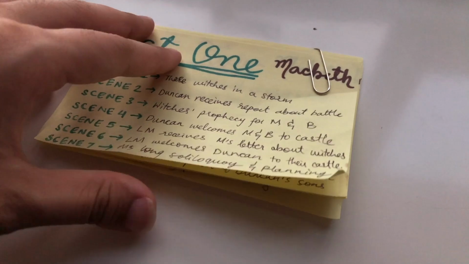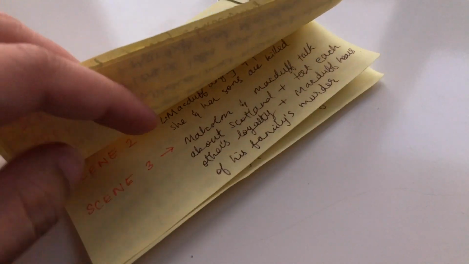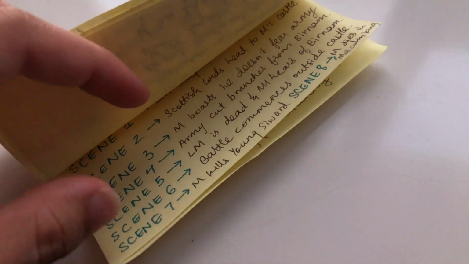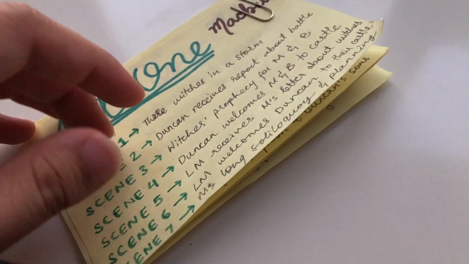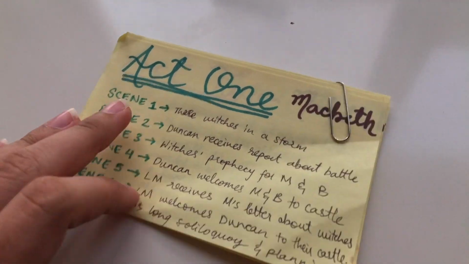Next, these post-it notes did not really help me that much. The ones that you can see over here, I made them on literature, Macbeth, and no, I don't recommend using them. I made lots of them and stuck them on my wall, and I've even mentioned them in previous videos, but I didn't really use them that much.